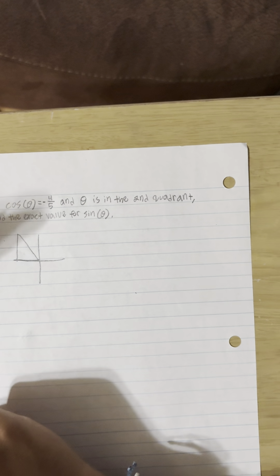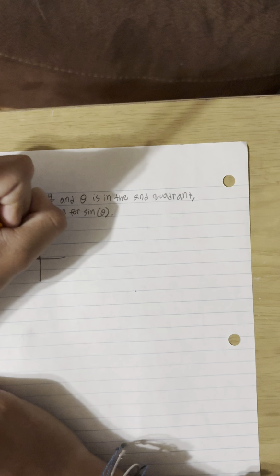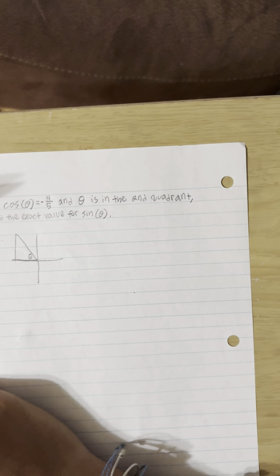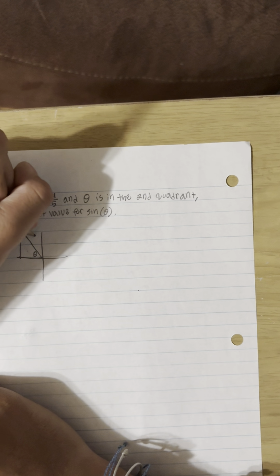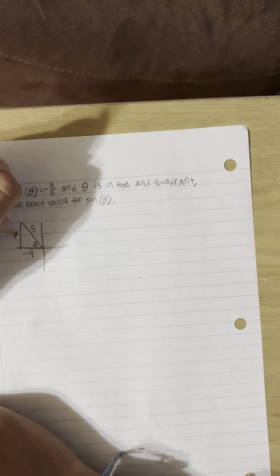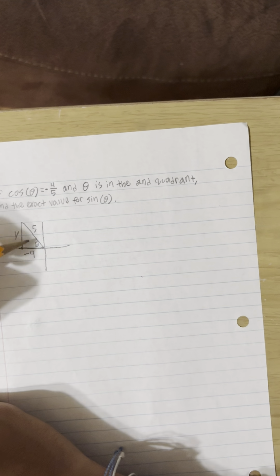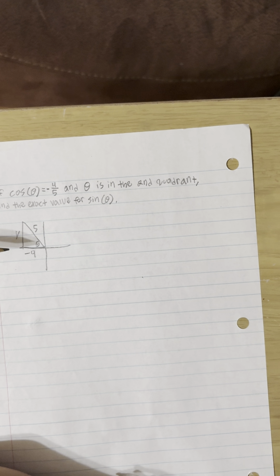So now that we have our graph, we'd put theta right here, and then since we already have cosine, we would put 5 up here, and then we put -4 down here, and 5 is the hypotenuse, and right here is the adjacent side. And we don't know y, so we put it right here, on the opposite side from theta.